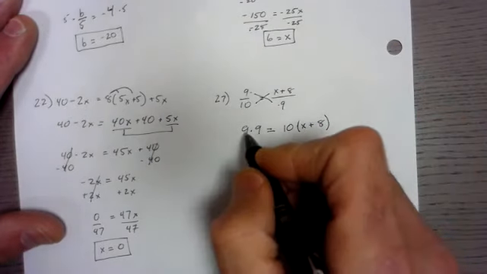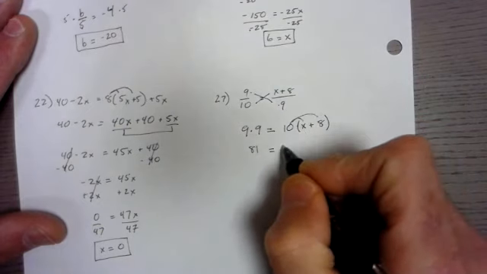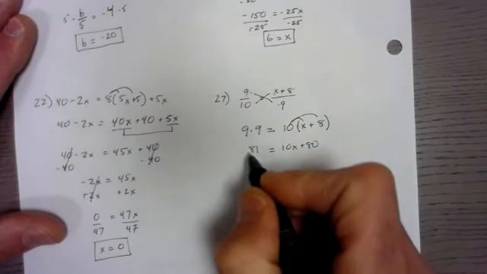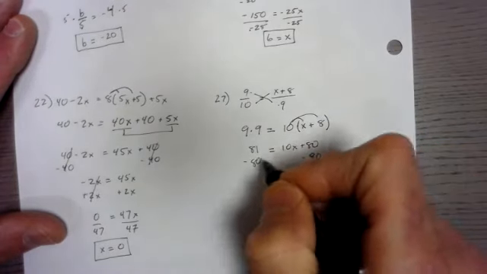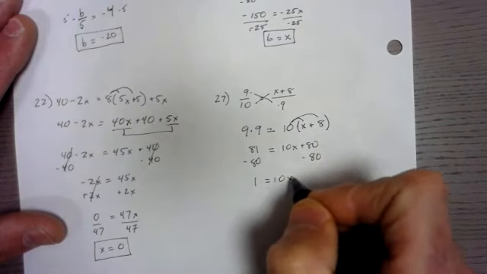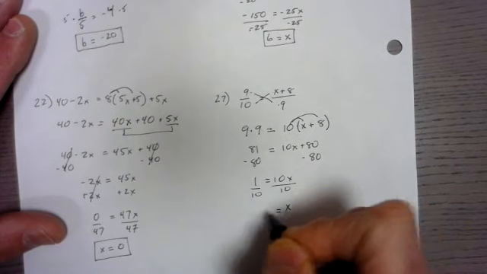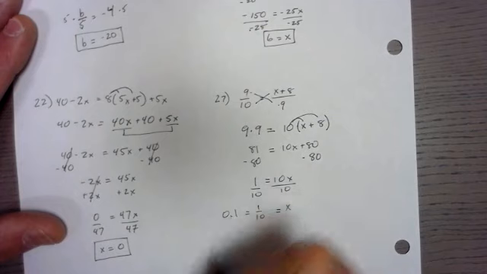Okay? 9 times 9 is 81, and that's going to equal, now I distribute, 10x plus 80. Combine my like terms to bring my constants over to the other side. 1 equals 10x, and then divide by 10. x equals 1/10. We could also write that as a decimal.